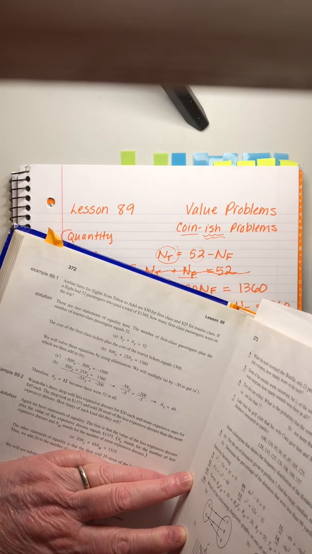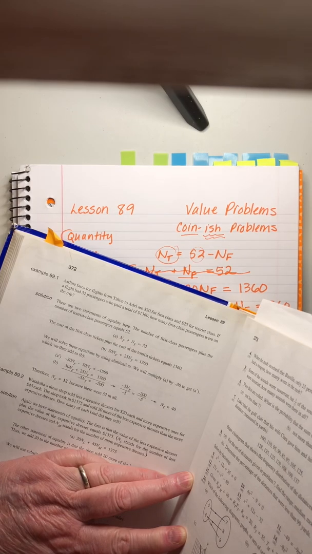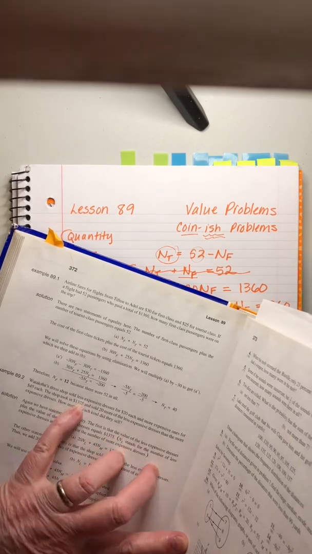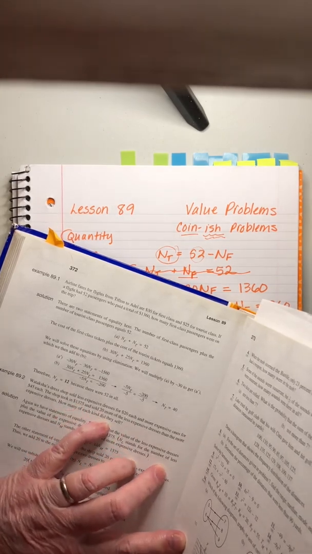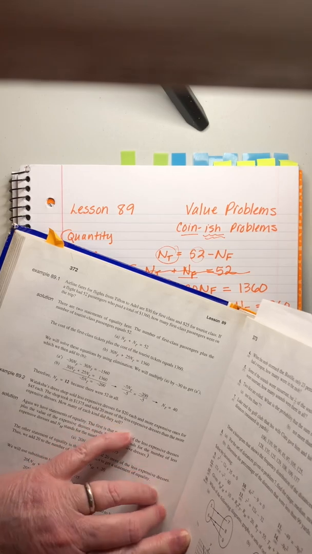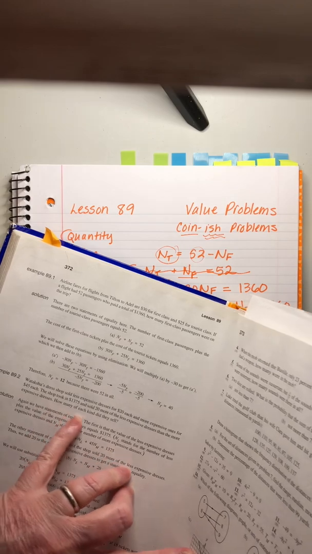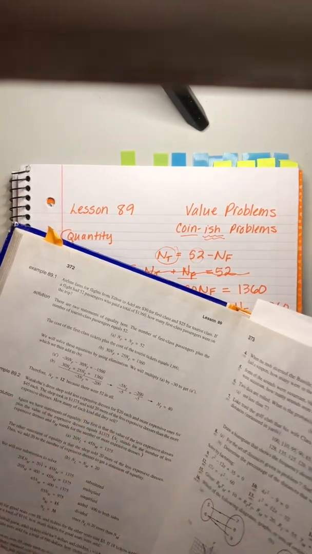Wataksha's dress shop sold less expensive dresses for $20 each and more expensive dresses for $45 each. That sounds like fast fashion to me. The shop took in $1,375 and sold 20 more of the less expensive dresses than it did the more expensive dresses. How many of each kind did they sell?